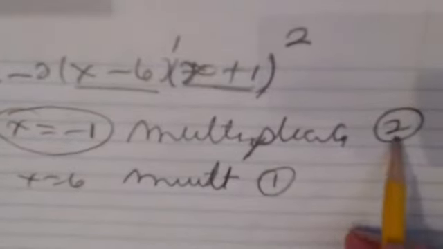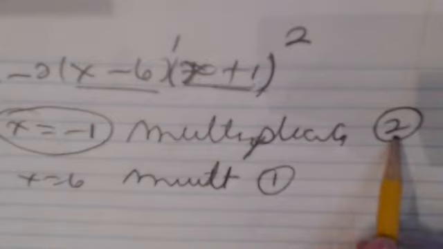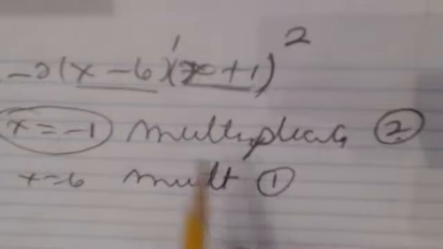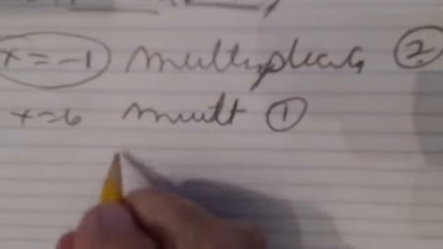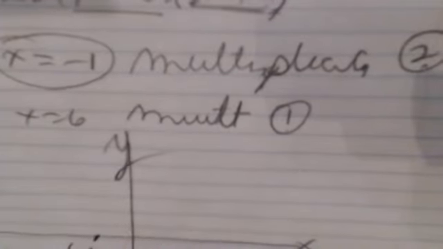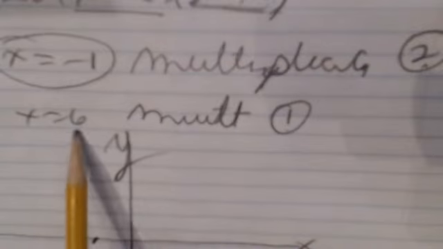Now, the big deal is this. When the multiplicity of the factor is even, it bounces at that point. Listen again, when the multiplicity of this factor is even, it bounces at that point. When the multiplicity of this factor is odd, it goes through that point. So let's look at it from a graph standpoint. We know that when x is minus 1, y is going to be 0. And we know that when x is 6, y is going to be 0.